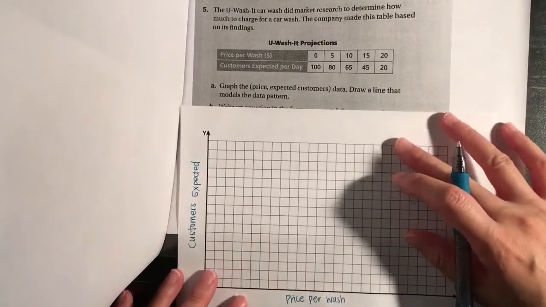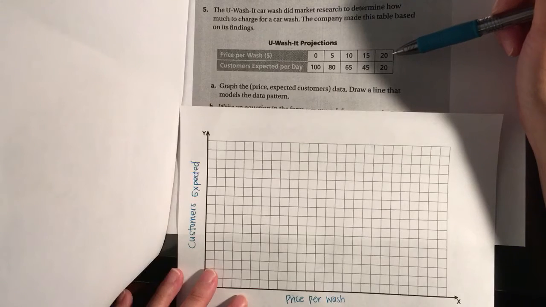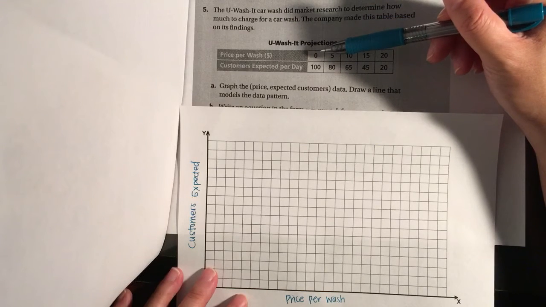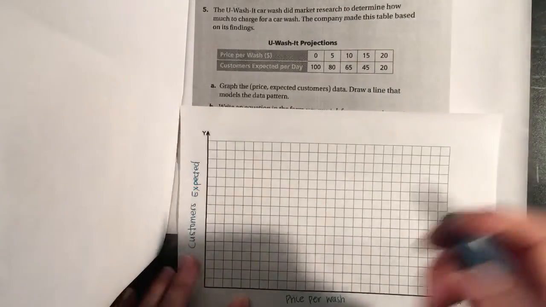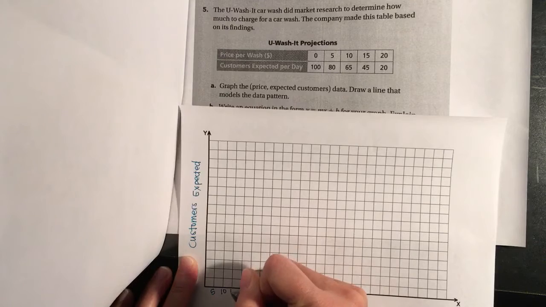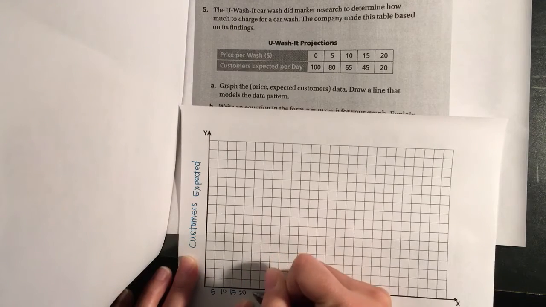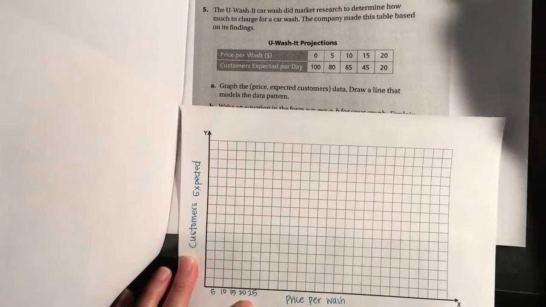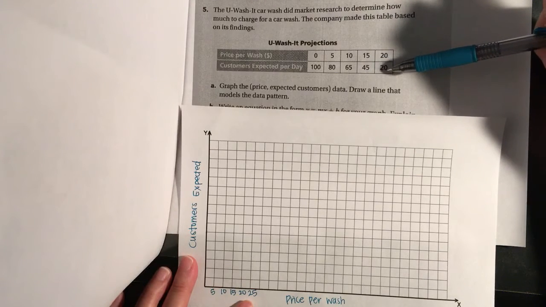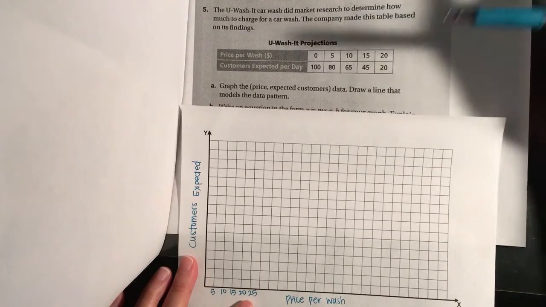I notice that it goes from 0 to 20. I'm going to go ahead and just count by fives on the x-axis. And for the y, I notice that it goes from a range of 20 to 100.